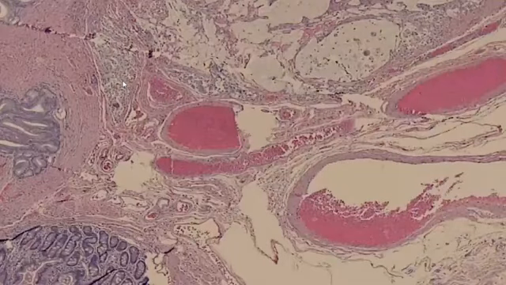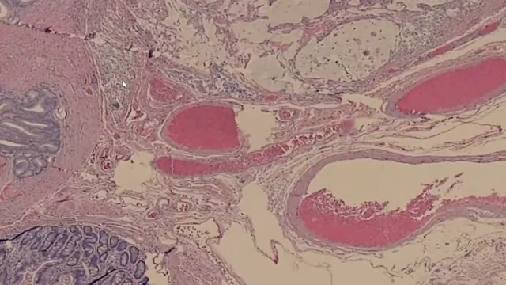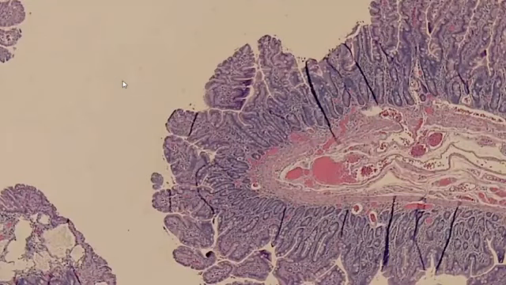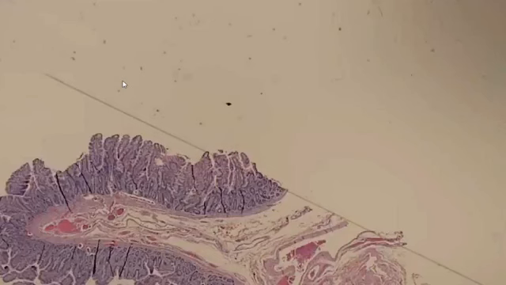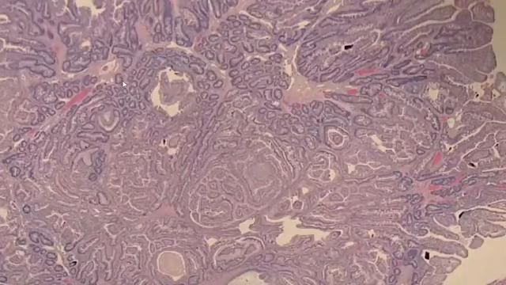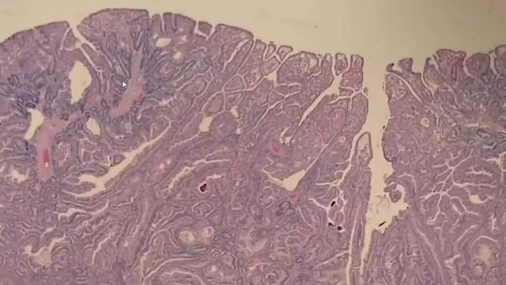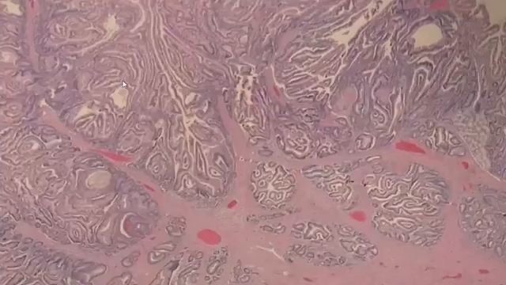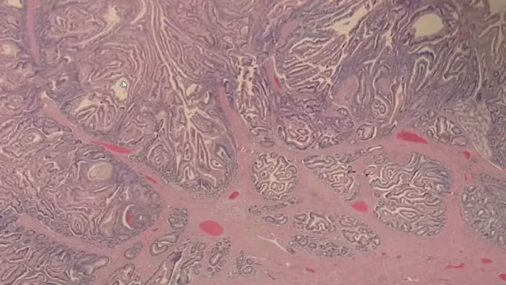This is a Peutz-Jeghers polyp from the small bowel. Those are easy peasy to recognize. Here it is. This one has pseudo-invasion, but don't pay attention now. Don't look at that. Let's look at the polyp. So it's in normal small bowel mucosa, and then it consists of these big globs of site-specific mucosa, i.e. small bowel mucosa, partitioned off by cords of smooth muscle. We can do this. This is very easy.